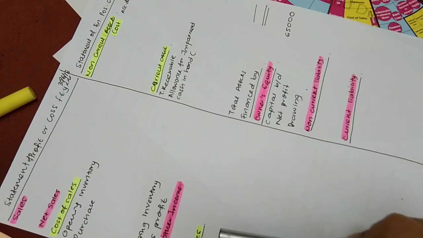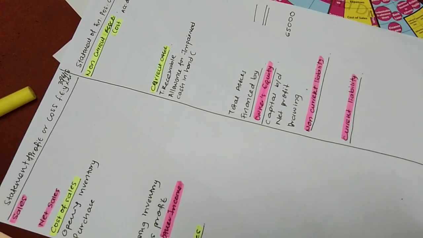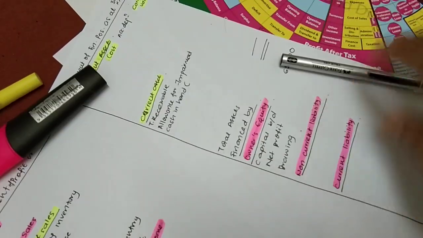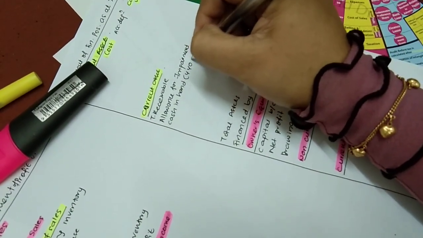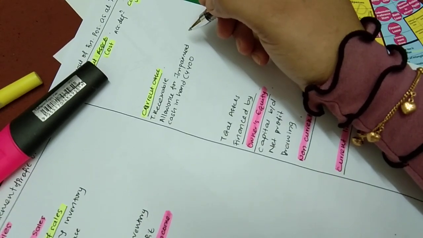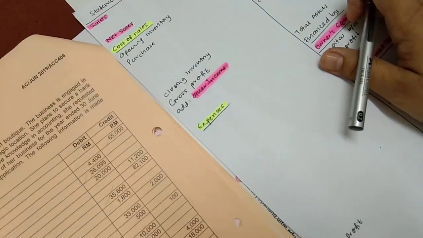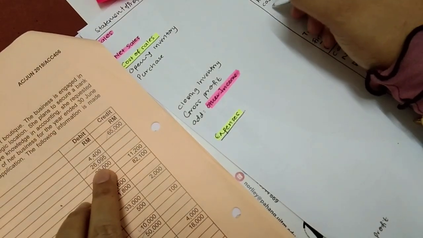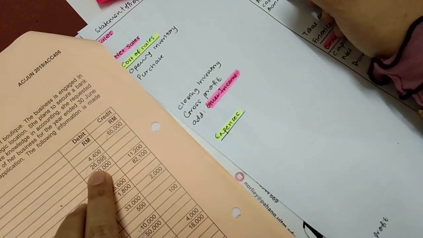So we have to transfer the items in the question to the temporary column, because we are going to finalize after we see some adjustments that need to be done. So here we have cash in hand, put it under the temporary column, 4,400. And then we have cash at bank, 4,000. So for cash at bank, I'm going to put it in the column.